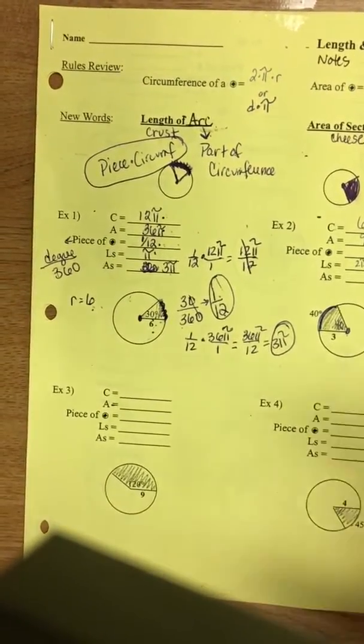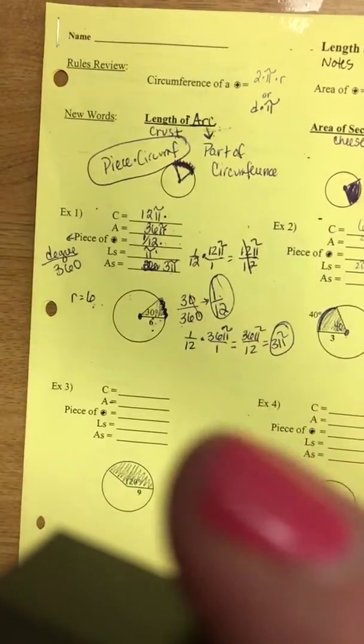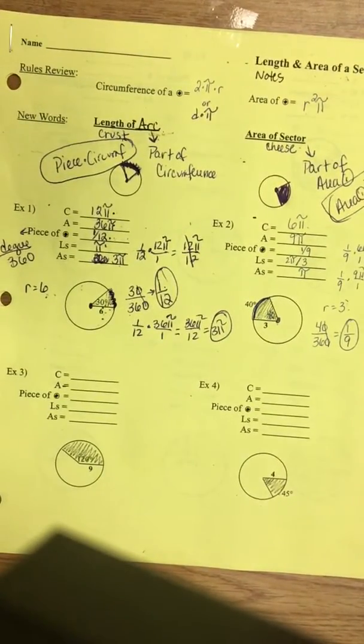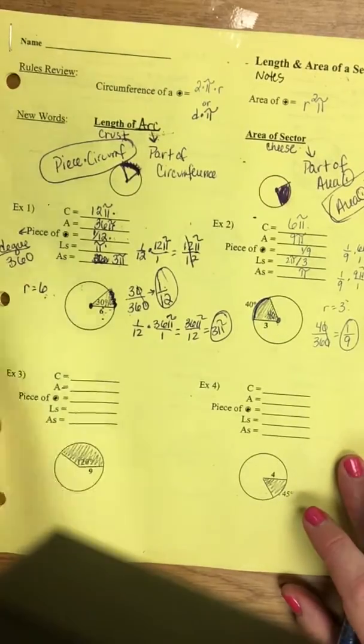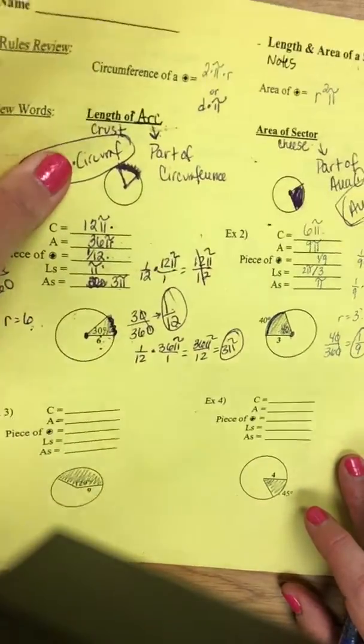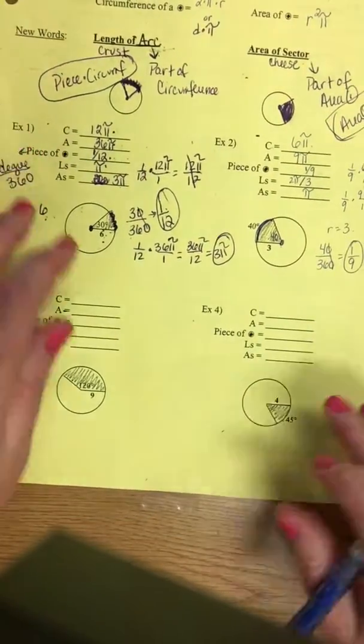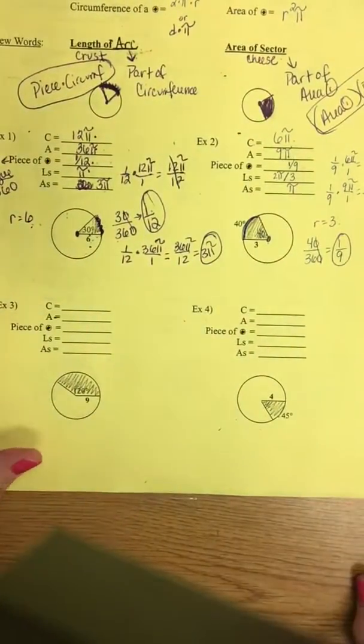Let's go to this one. Sorry. Technical difficulty. Here we go. I think you can see it. There we go. Here we go.